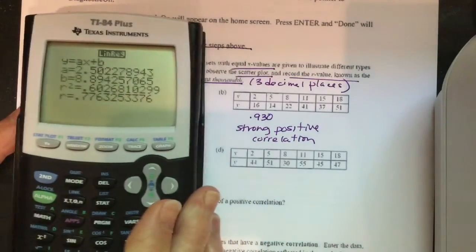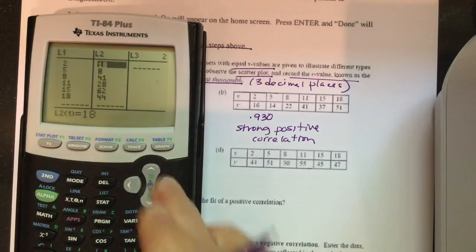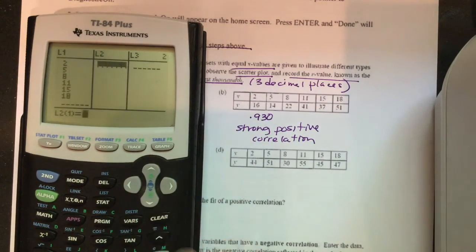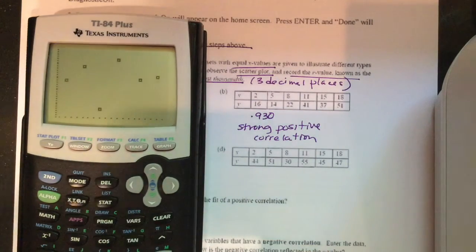So one more for the positive. So again, I'm going to do my statistics. I am editing my list. I'm going to clear this out. And now I'm going to enter my data. So I have 44, I have 51, 30, 55, 45, and 47. Zoom 9 gives me my scatter plot.